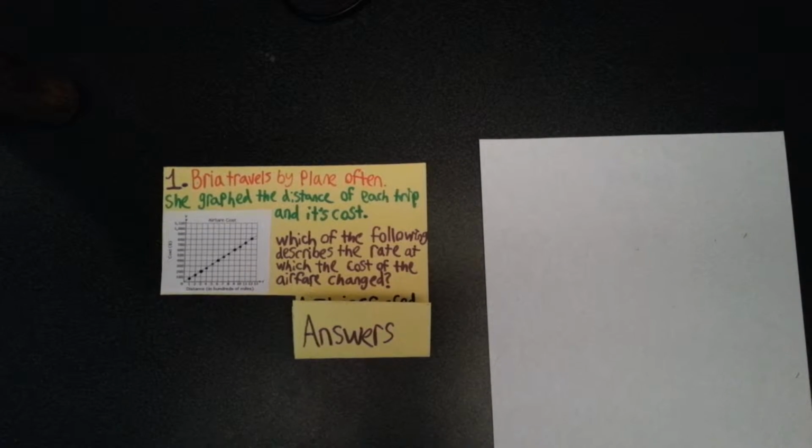The lesson of rate of change. Question number 1. Bria travels by plane often. She graphed the distance of each trip and its cost. Which of the following describes the rate at which the cost of the airfare changed?